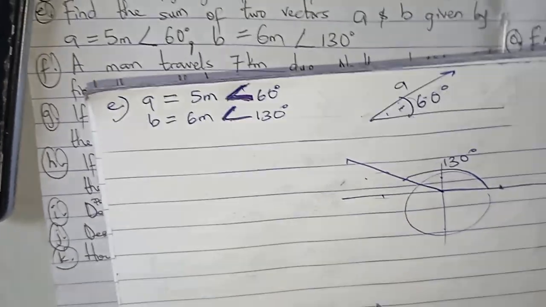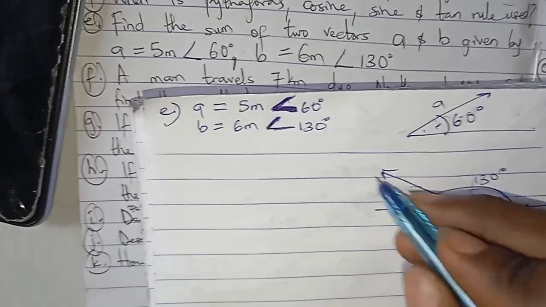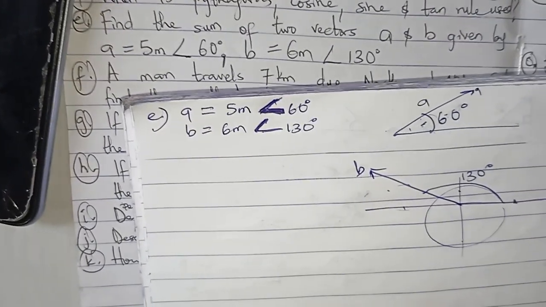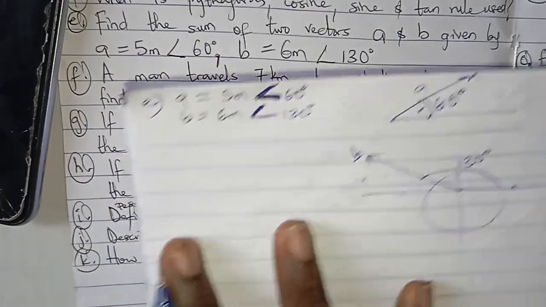130 degrees. So if I know this, let's say this is my B. In fact, let the arrow always represent your B, and the other one for A. So notice that I've gotten this.